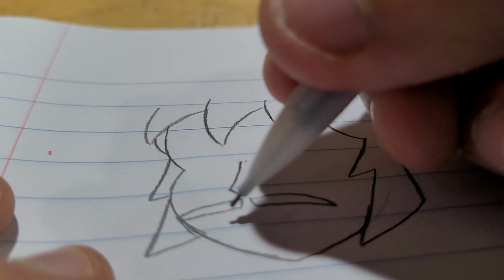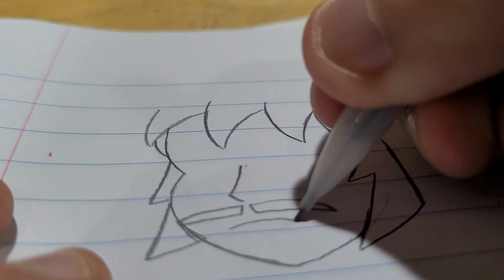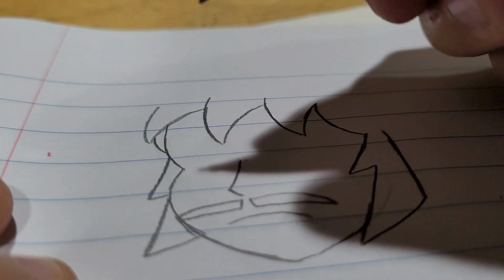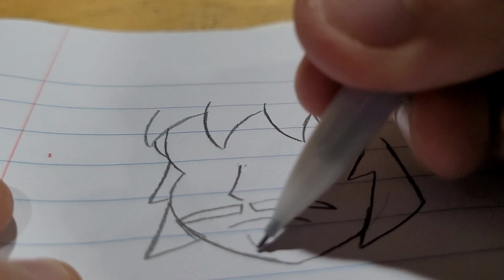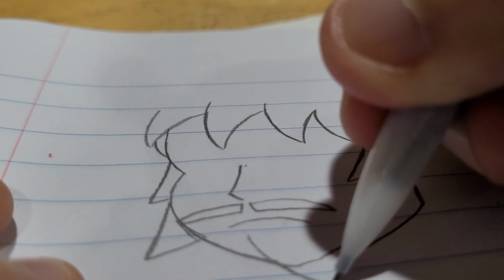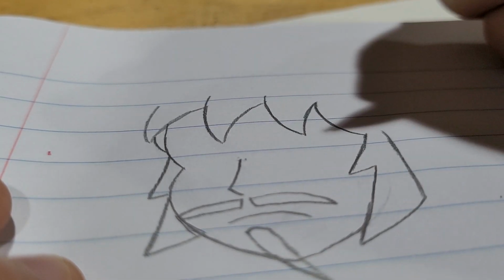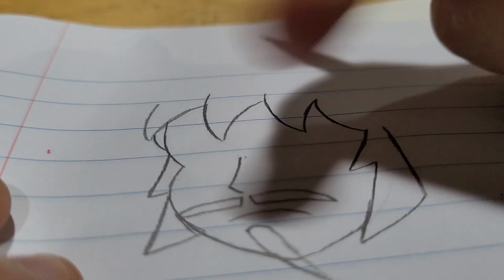And for his mouth, usually Speed Fury isn't one to actually smile, kind of like me. So you can make him smile if you want. He can smile, but he only smiles when he's actually having fun, which is very rare. Same with me. And then you do his goatee, which is just another quill, but horizontal instead of vertical.